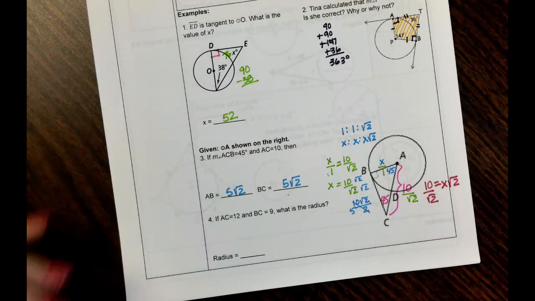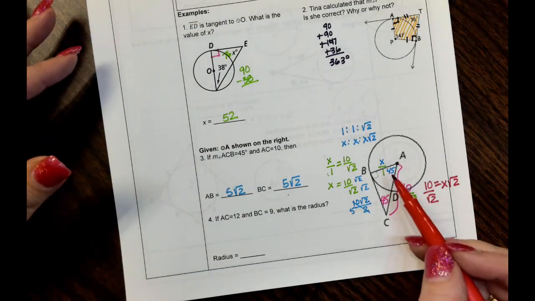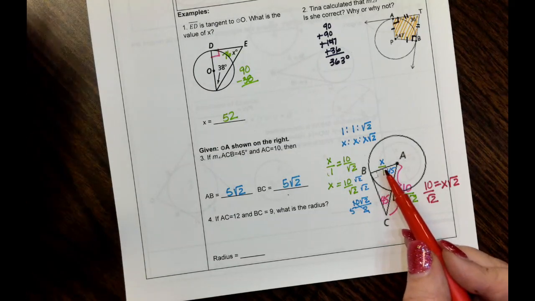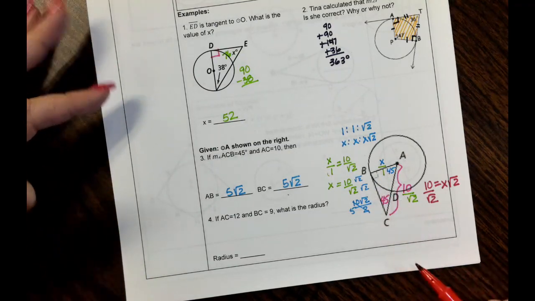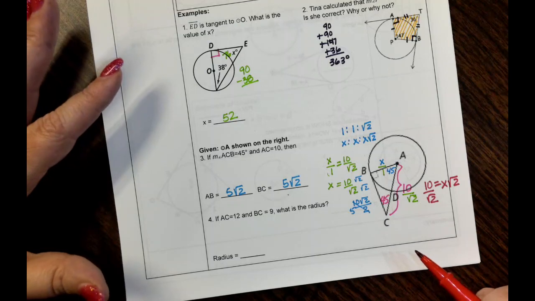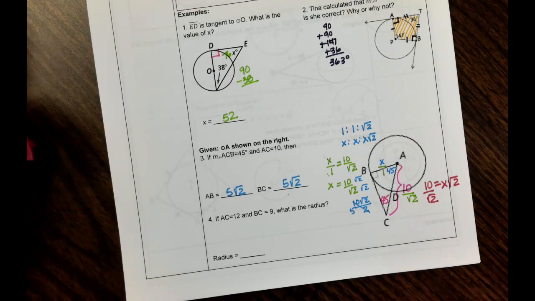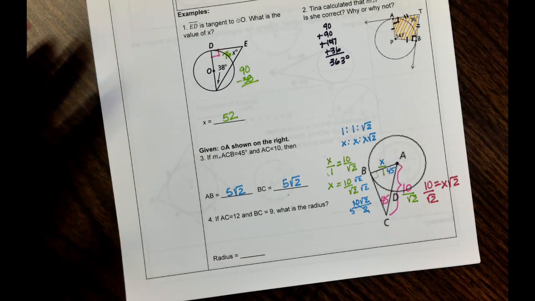I would like for you to get to the point where you can just memorize. If this is 10, that's 5 root 2. If that's 5, then it's 5, 5, 5 root 2. And so just learn to follow those patterns, and it makes them go quick. That's the point of 30, 60, 90, and 45, 45, 90, is they are intended to be shortcuts.